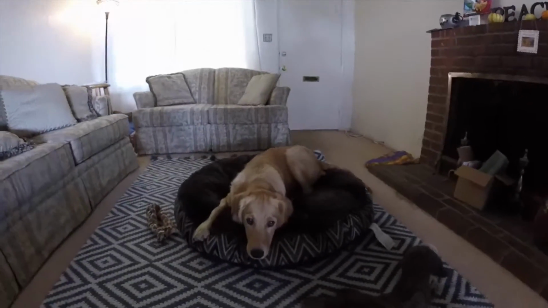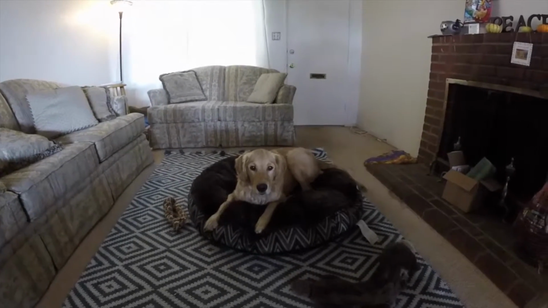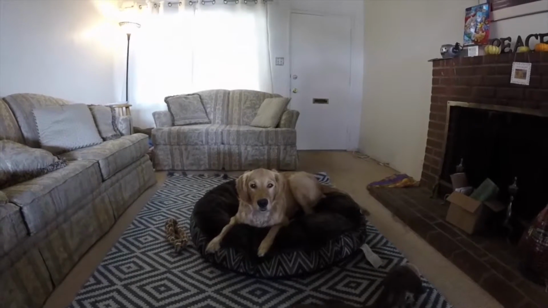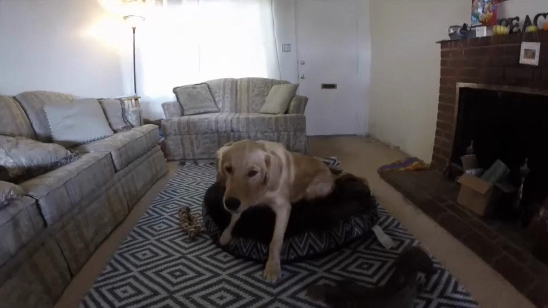This is Hunter. He is 8 months old, and we are recording his tail wagging as his happiness level increases. When he's sad, it doesn't move. When he's really happy, it moves really fast. Good boy. Get it, Hunter, get it.